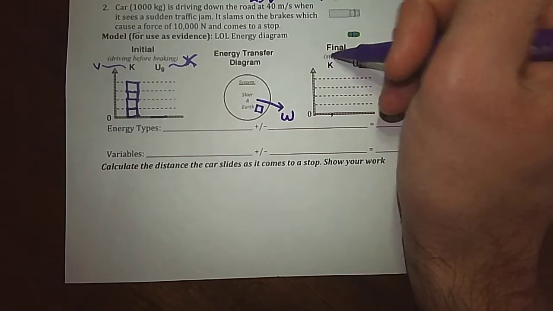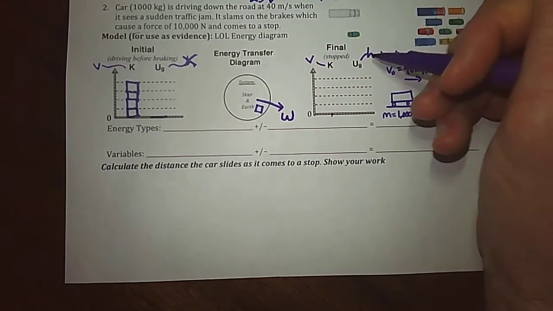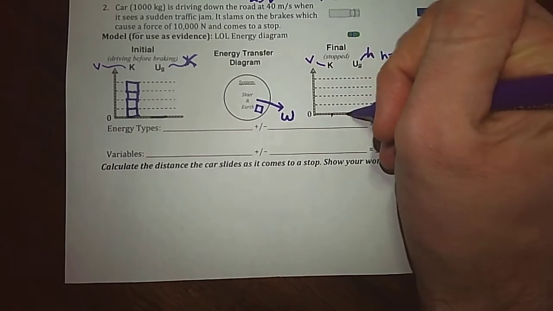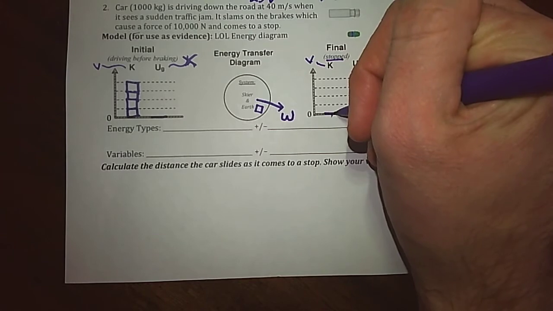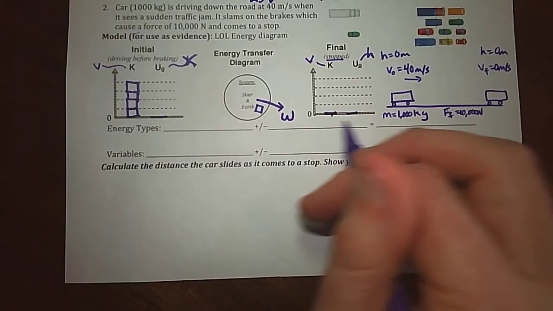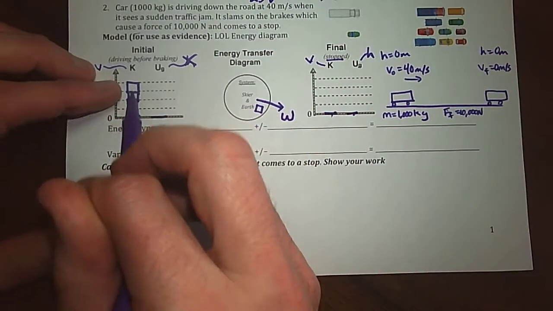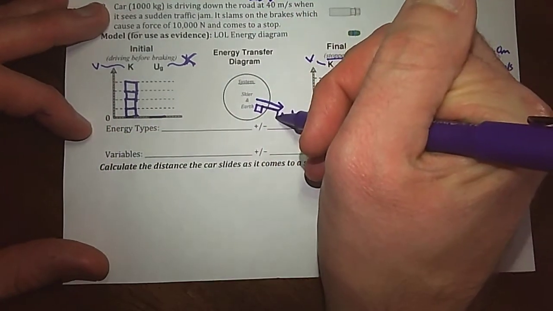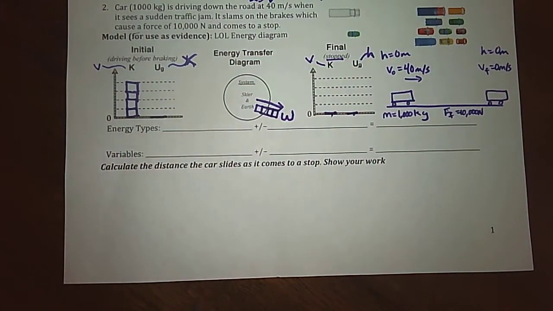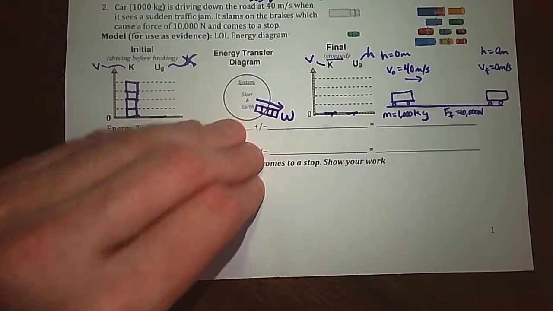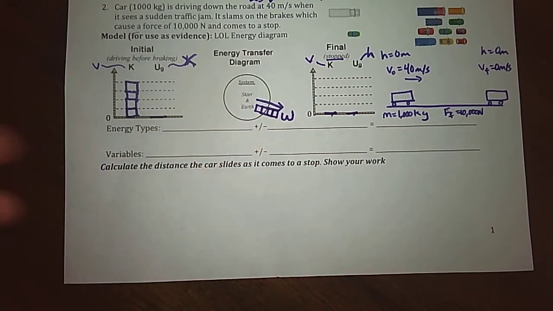So just as always, when it's stopped, I ask the question, is there velocity? Is there height? I'm on the ground, so no height, which means there's no potential energy. There is no velocity because it is stopped, which means I have no kinetic energy. So if there's no mechanical energy left in my LOL diagram at the end, that means all 4 of these blocks had to leave my system. So I still have 4 total energy units before, 4 total energy units afterwards. The only difference is that energy is no longer in my system, and by system, I mean the car.